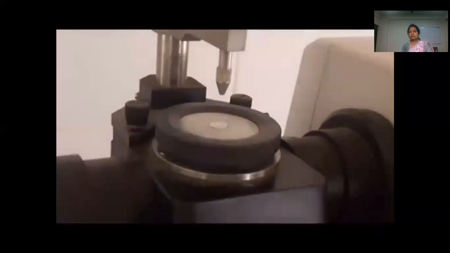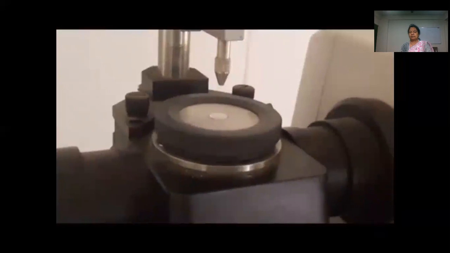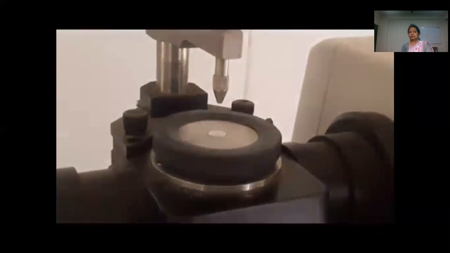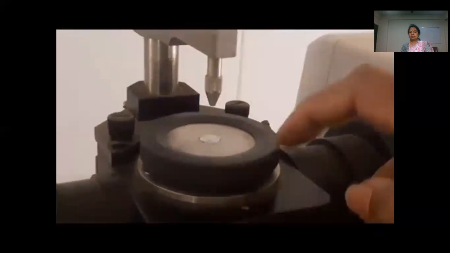The ATR crystal must have a higher refractive index than the sample investigated. The sample is placed on the ATR crystal. See here, we will add our crystal. Just a minute.